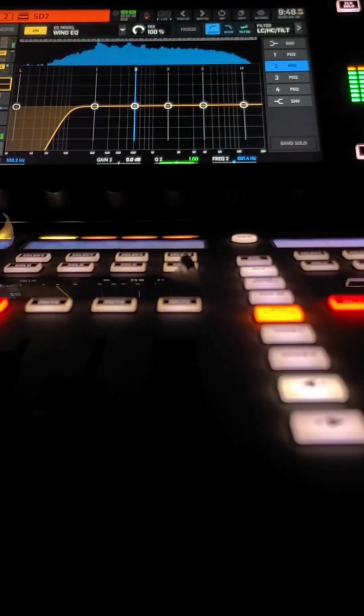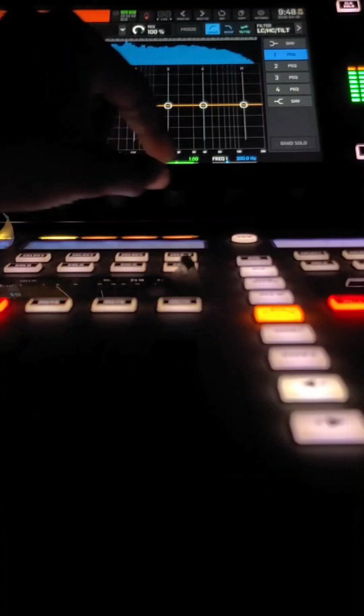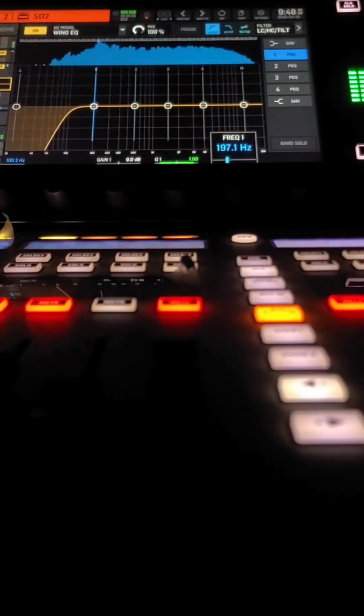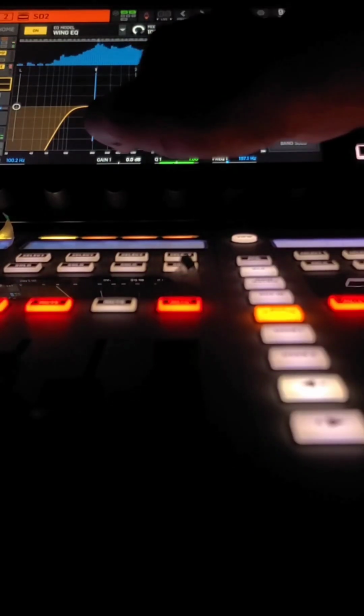The fundamental frequency of this snare is about 200 to 250. So that is the fundamental frequency. We tend not to tamper with it for the moment. Let's remove some frequencies, some boxiness, and some bad unwanted frequency that we don't need on this snare.